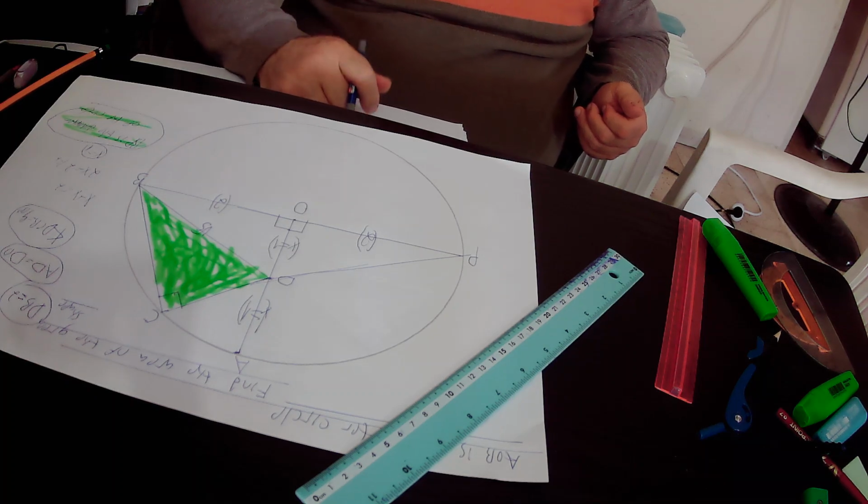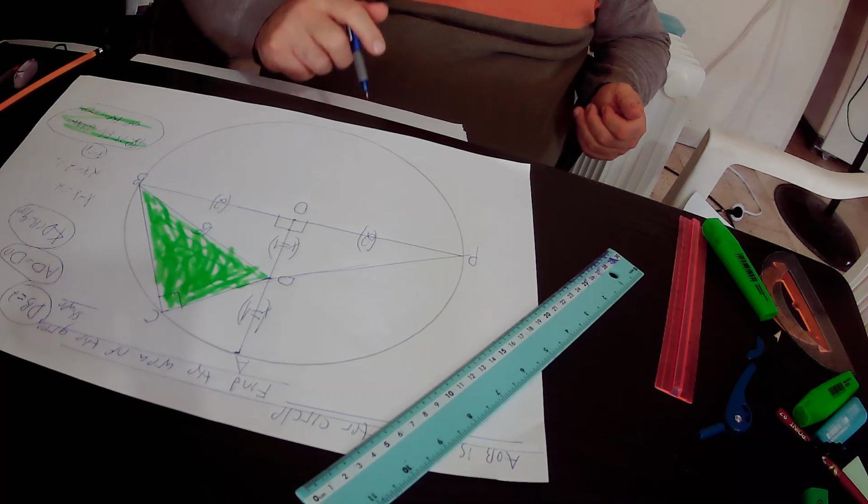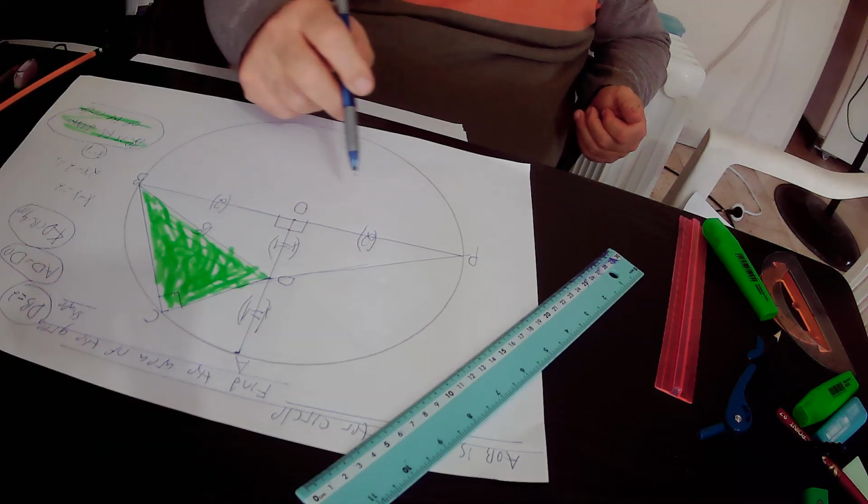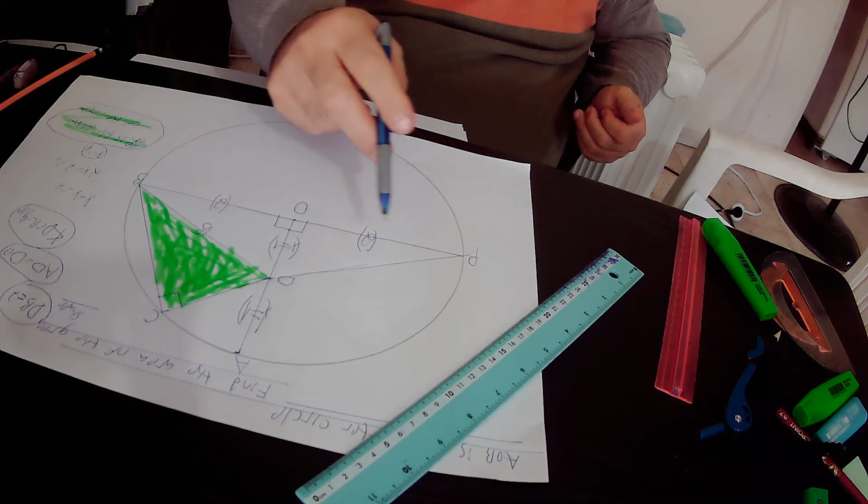So, in the next step, I'll copy the right triangle POD in a new page and we'll implement the Pythagoras theorem on this right triangle POD.